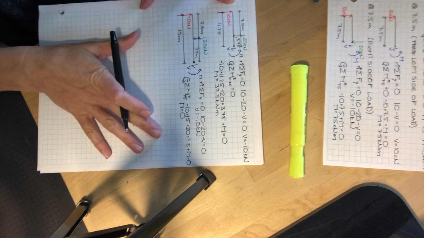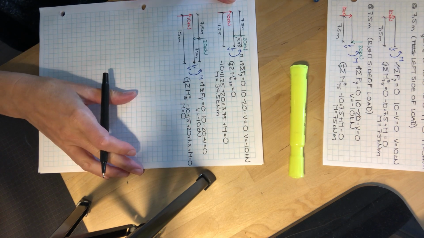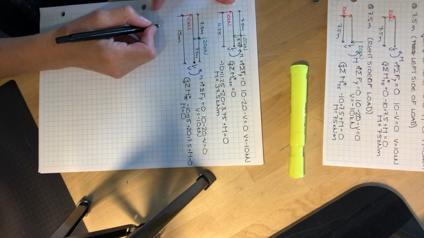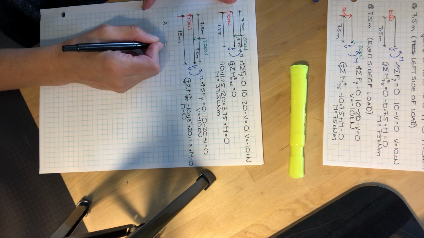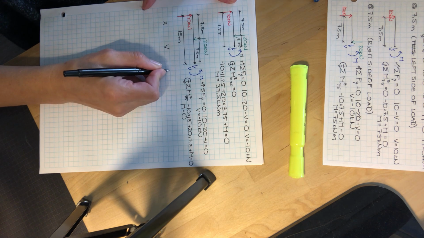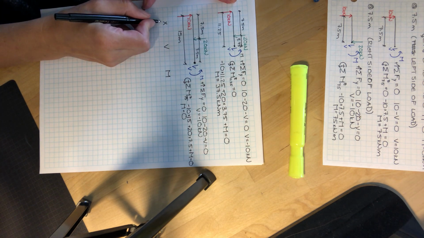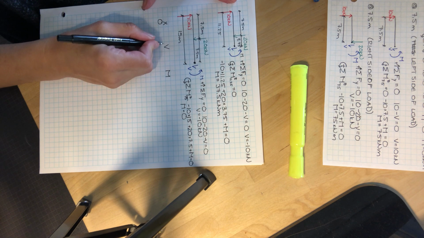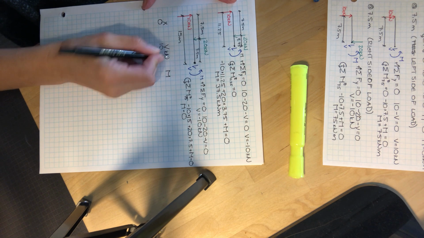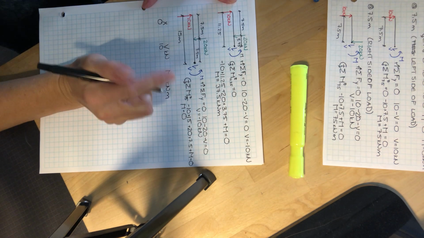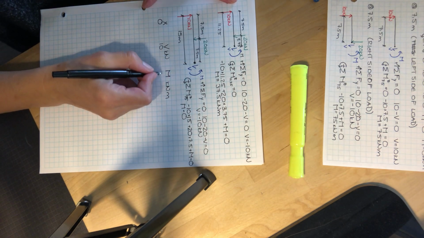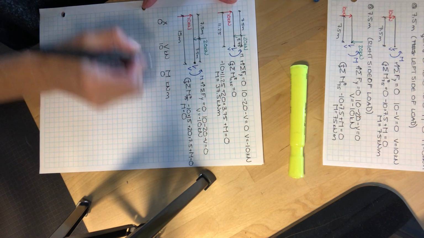So we've solved this at all the points that we could. Let's take a look at what that means. x, V, and M. At 0, our shear was 10 kilonewtons. At x equals 0, our moment was 0.